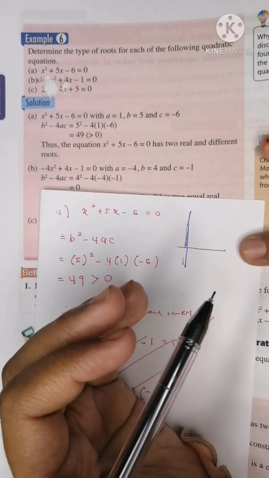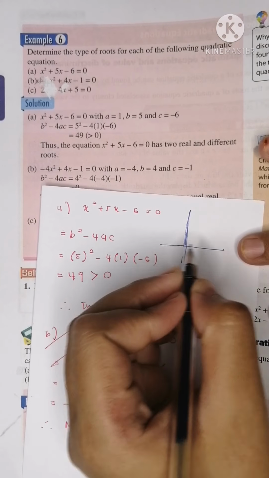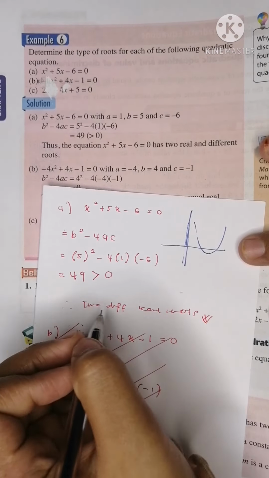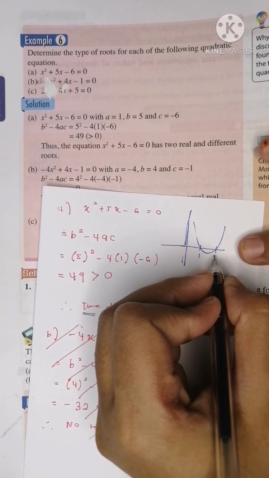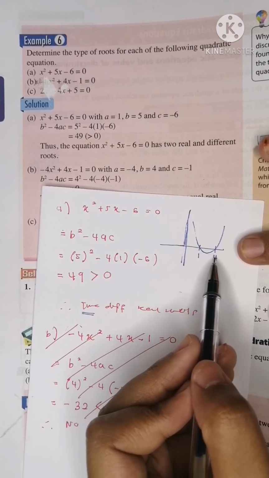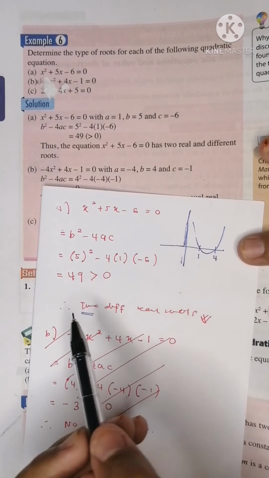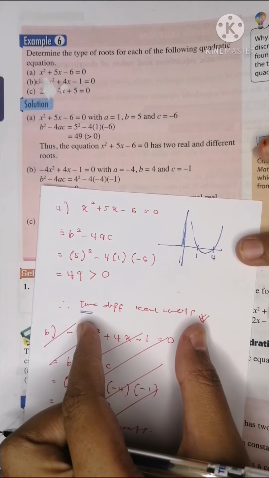Maybe this is just a sketch of the graph. Two different real roots means that the roots are not equal. So it can be like this: it must have two roots but different numbers. So maybe this one is 1, this one is 4. This is what we call two different real roots. It has two roots, but the values of the roots are not equal. This is how the graph shows the definition of the types of roots.